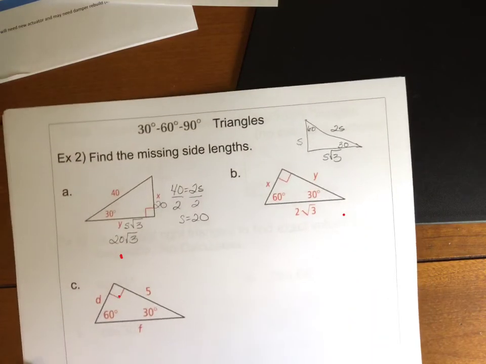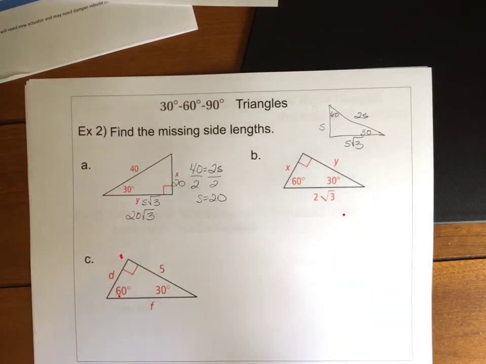So again, if you want to pause this and see if you can try the next two on your own, and then come back and see me work through them, that's probably a good idea to do, just because it will give you some more practice.